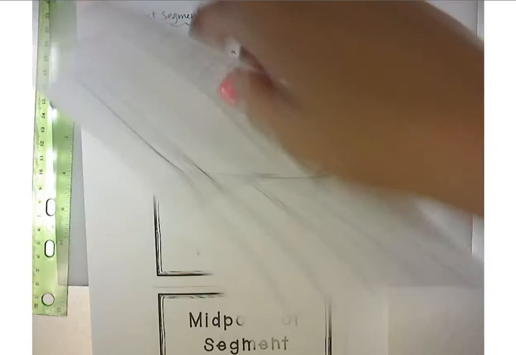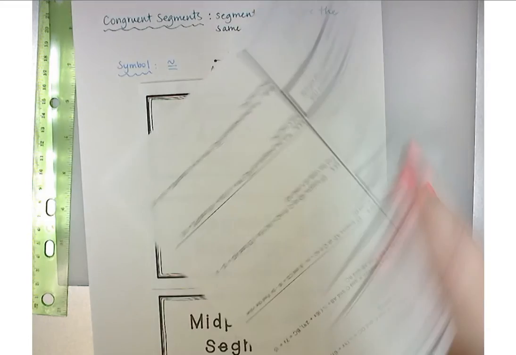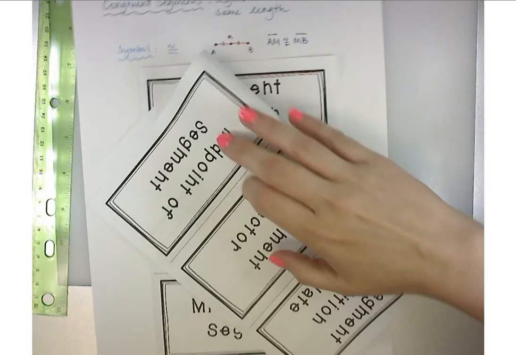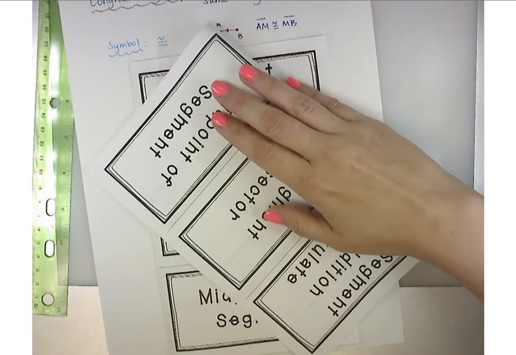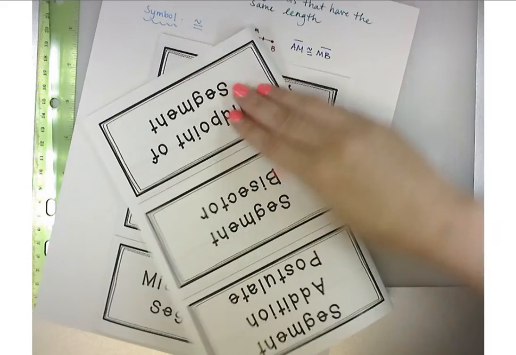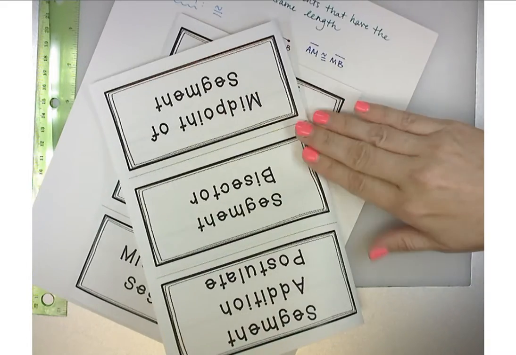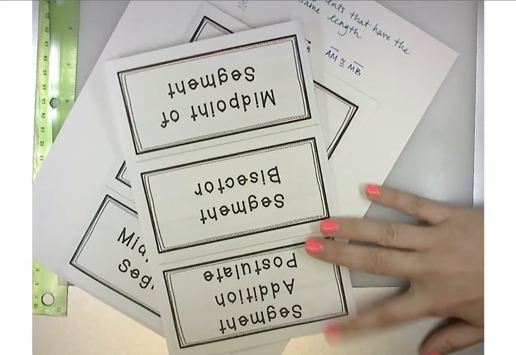Okay, so with your foldable, all we have to do with this one is we are just going to fold that directly in half. And then you do not have to glue that in yet. If you want to, you can. It's just some people find it easier to write when it's not already glued in.